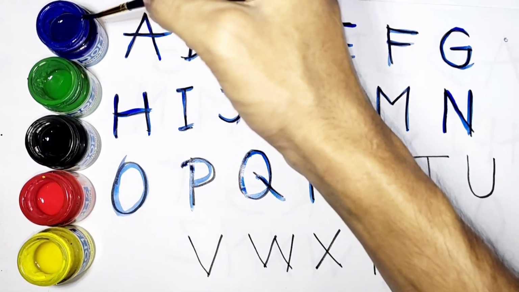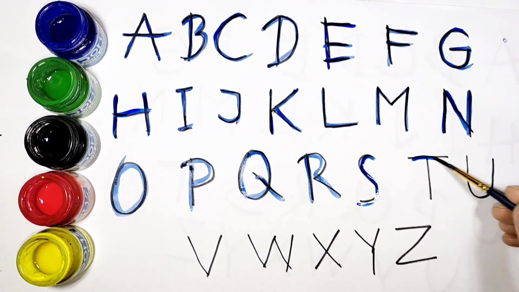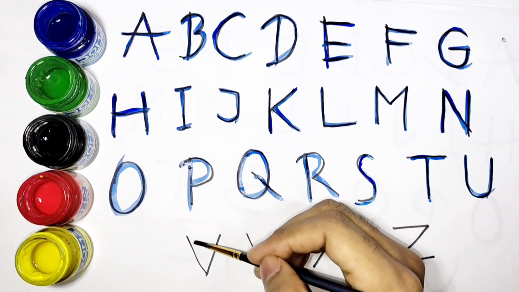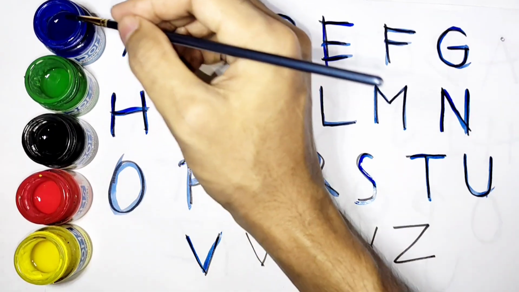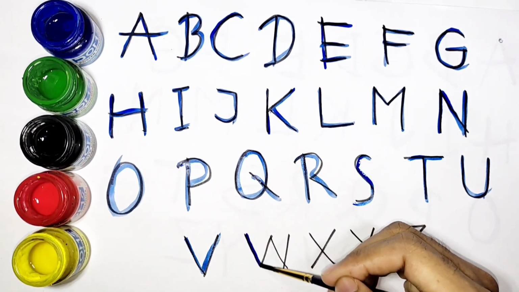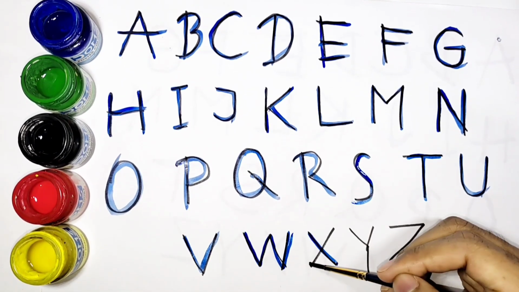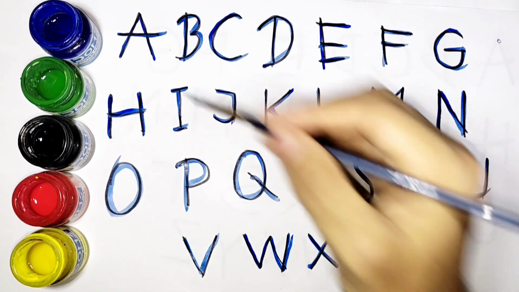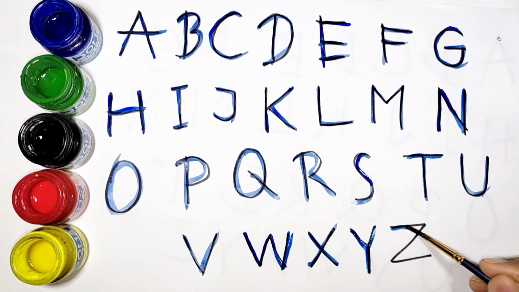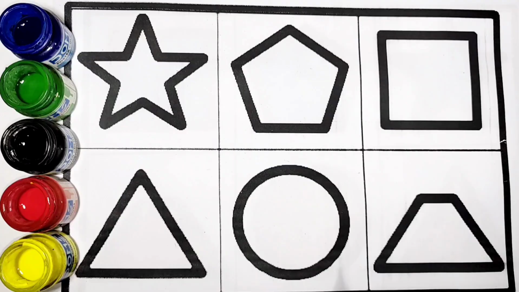The next one is S. S for sun, S for snack. T for teacher. U for umbrella. And the next one is V. V for van. Kids, the next one is W. W for wolf. The next one is X. X for Xmas tree. And Y for York. The last one is Z. Z for zoo. Z for zebra.